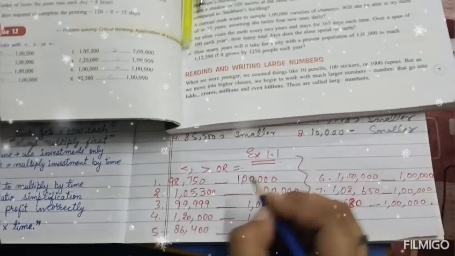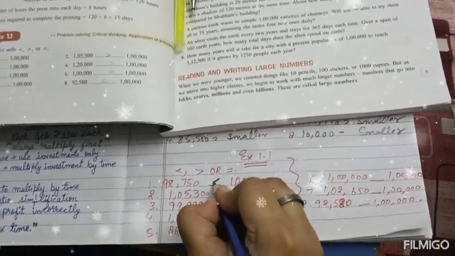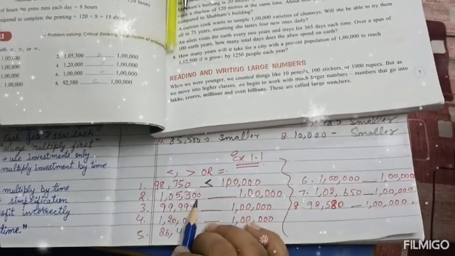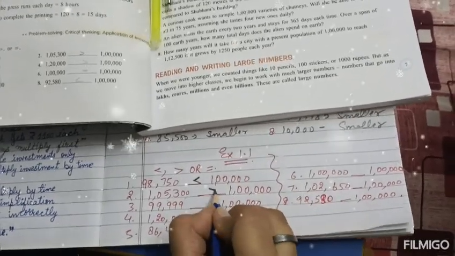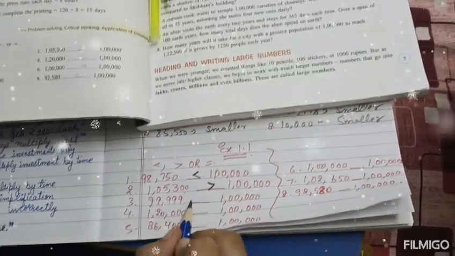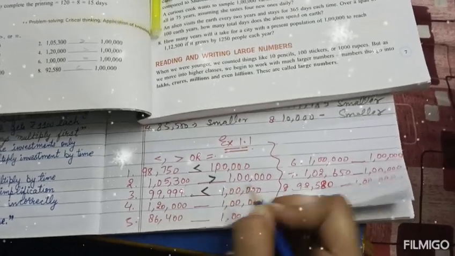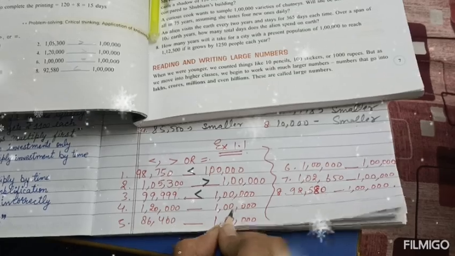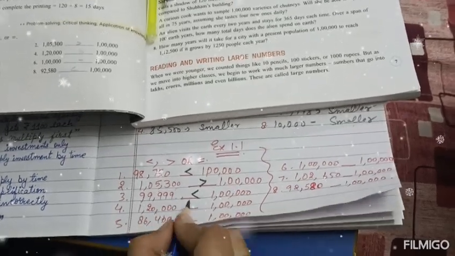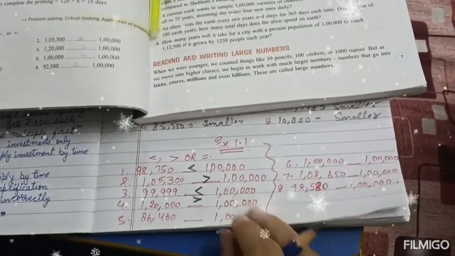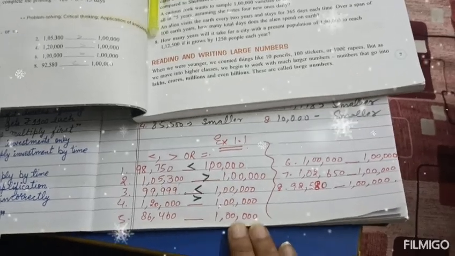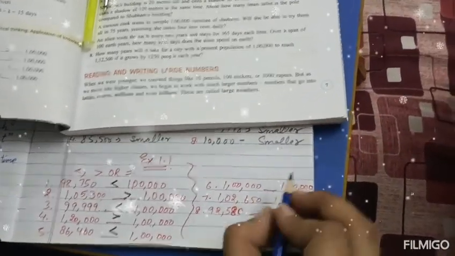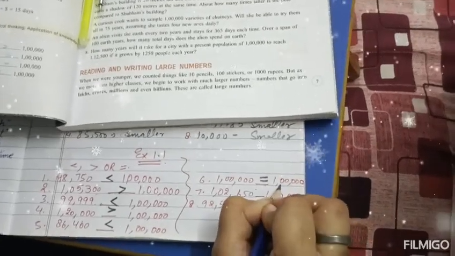Which is the greatest number? 1 lakh is the greatest and we will use that sign for the greatest number. 1 lakh 5,300 is greater than 1 lakh. 99,999, 1 lakh is the greater one. 1 lakh 20,000 is more, so 1 lakh is less as compared to 1 lakh 20,000, and we will use the sign accordingly. 86,400 and 1 lakh. What is the greater number? 1 lakh. 1 lakh is equal to 1 lakh. Both are the same number, no change.